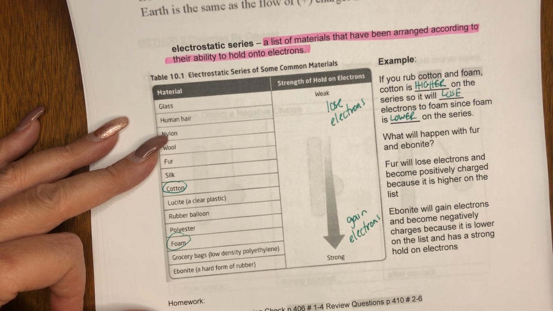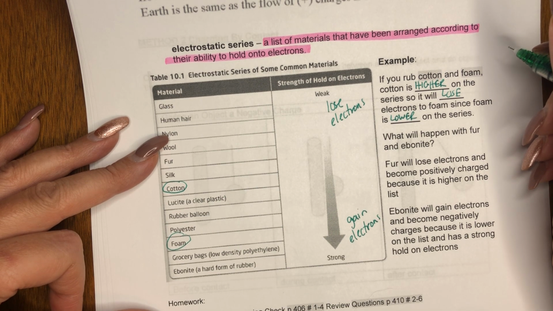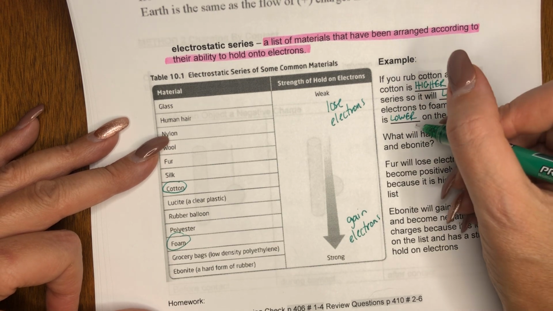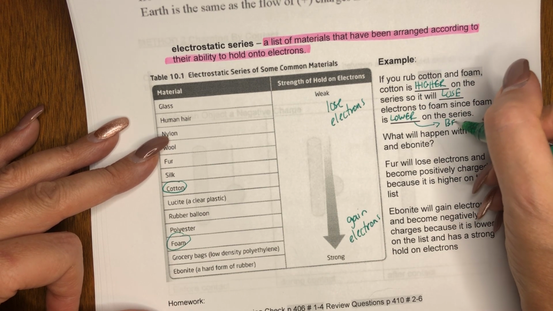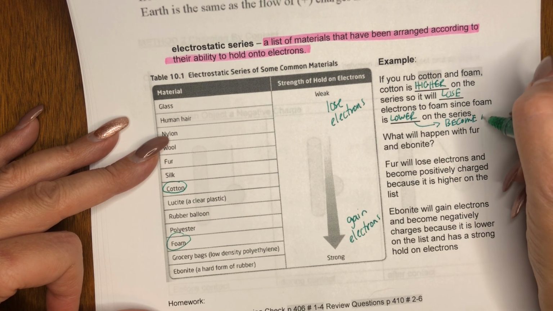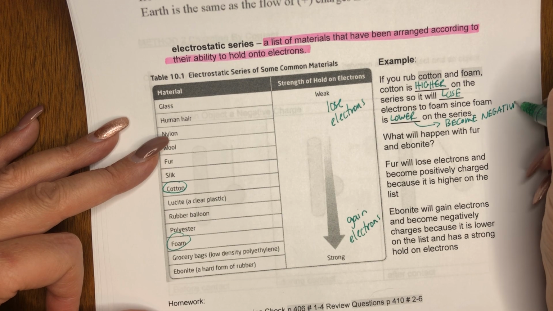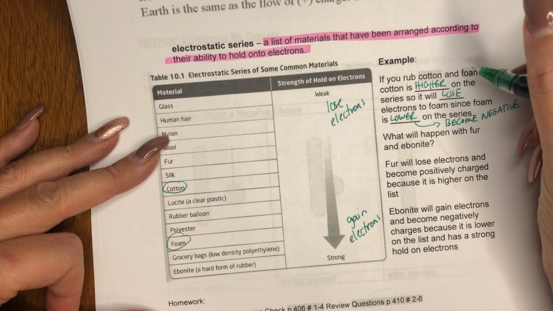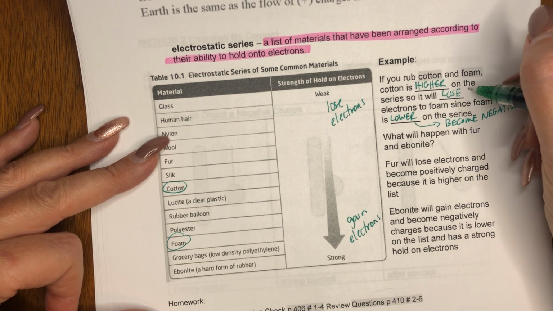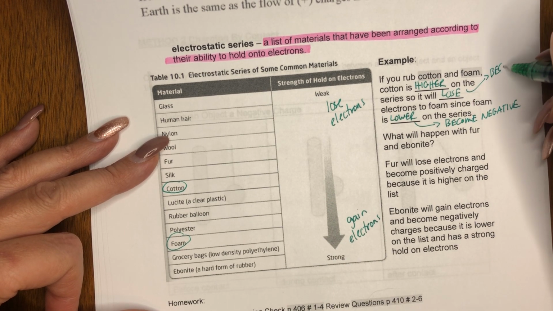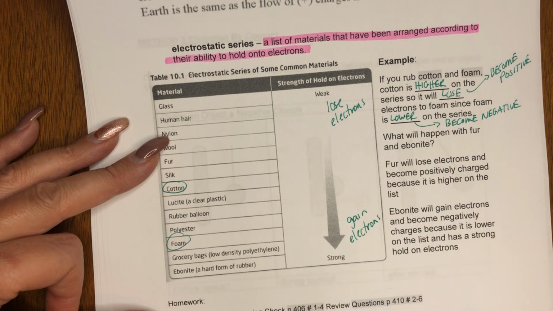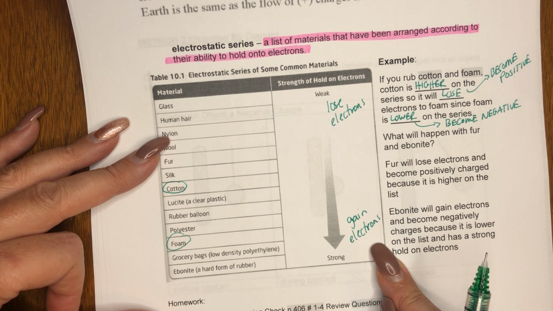So then the foam would become, sorry, no, the foam would become negative because it's lower on the series. And the cotton would become positive. They become oppositely charged. So whatever's higher would lose electrons and become positive. Whatever's lower is going to gain electrons and become negative.